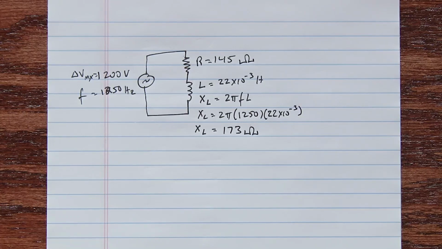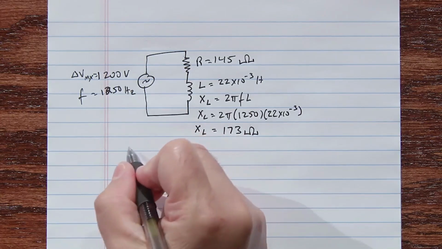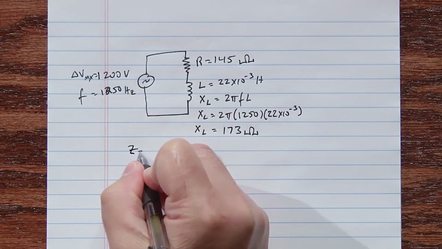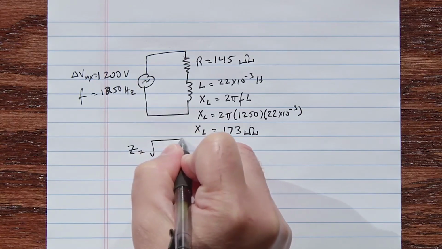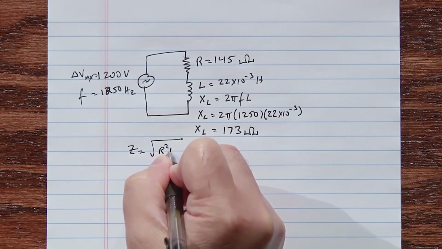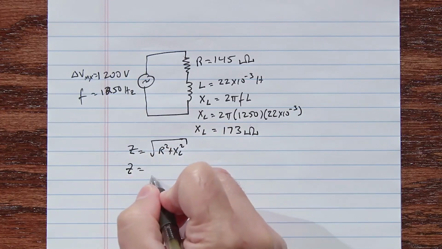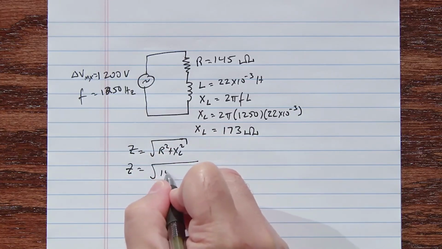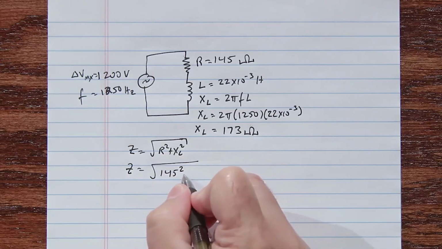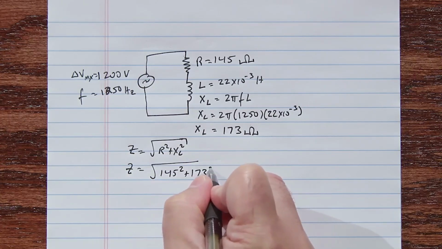Let's calculate the impedance of this circuit. Z is equal to the square root of R squared plus X sub L squared. So the impedance would be the square root of 145 squared plus 173 squared.